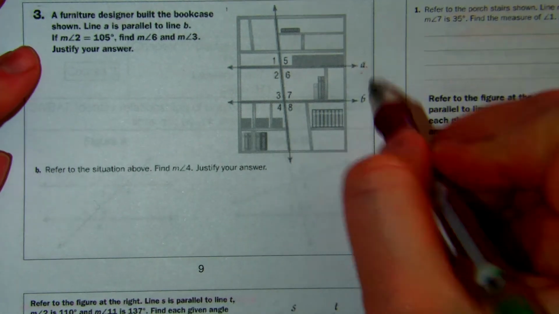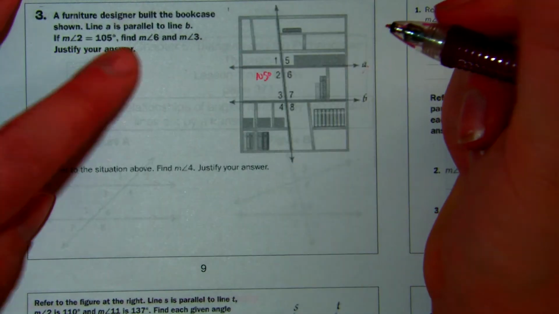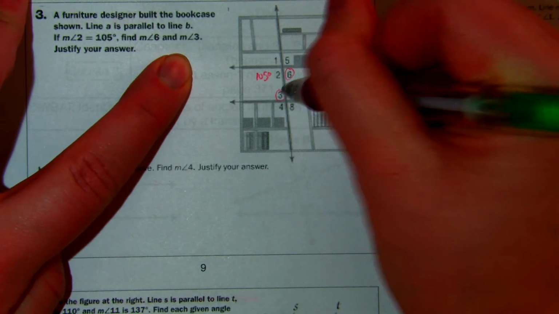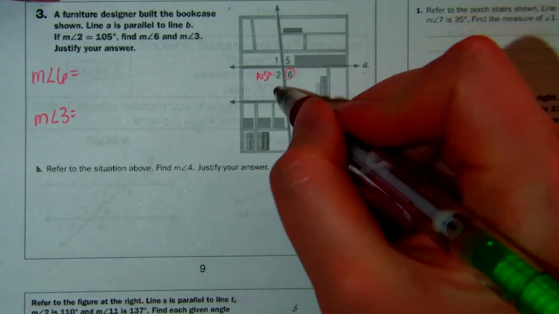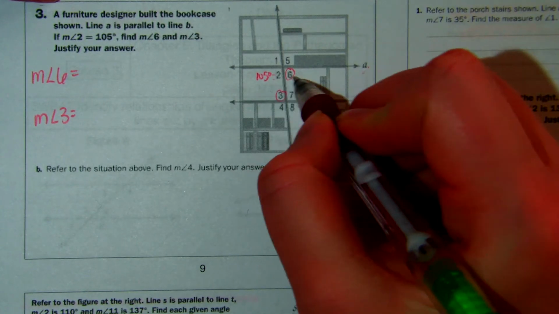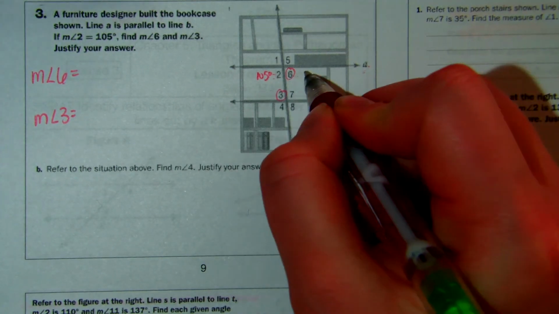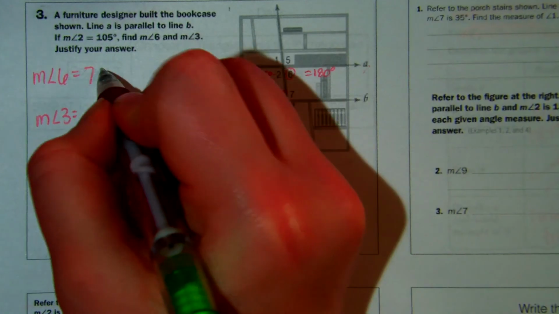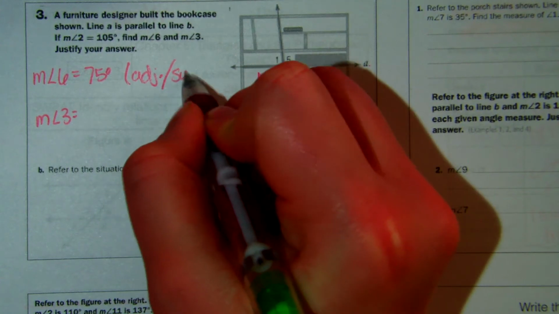Okay, so a furniture designer built a bookcase shown. Line A is parallel to line B, so here's our parallel lines. If the measure of angle 2 equals 105 degrees, find the measure of angle 6 and the measure of angle 3. Okay, so I'm just going to write the measure of angle 6 equals and the measure of angle 3 equals. We know that these two are on a line, so they're adjacent angles or supplementary angles. So 105 plus this has to give me 180. So I'm going to say that's 75 degrees, and why? Justifying my answer. You can either write adjacent, I'm going to abbreviate, or supplementary angles.